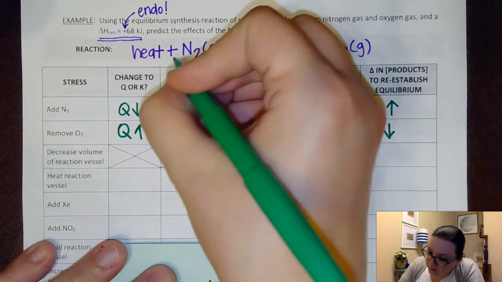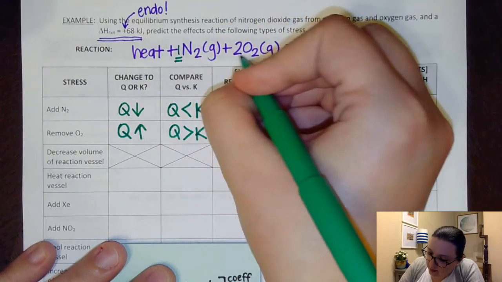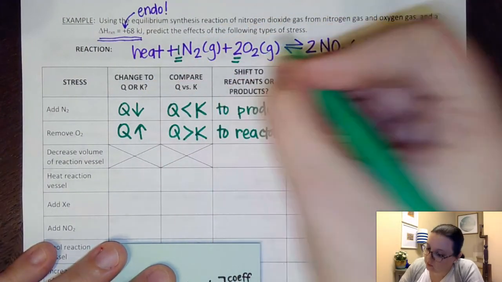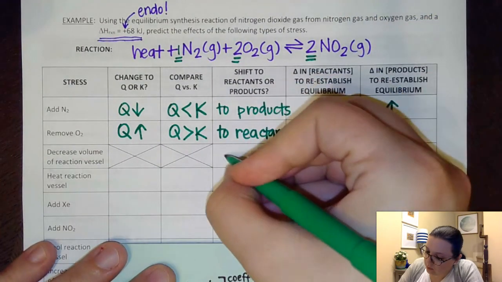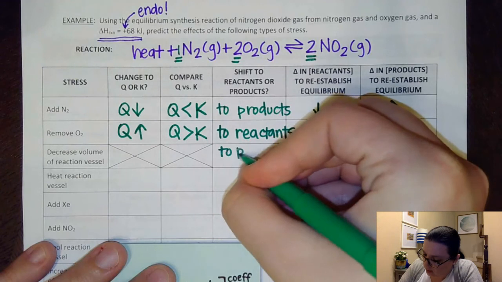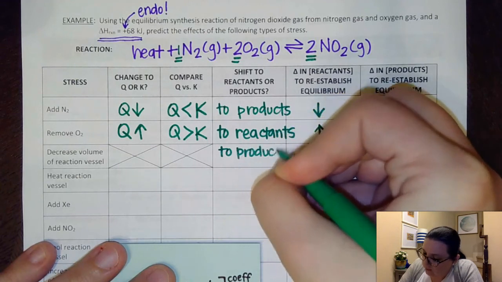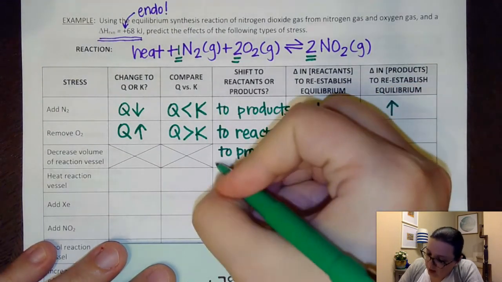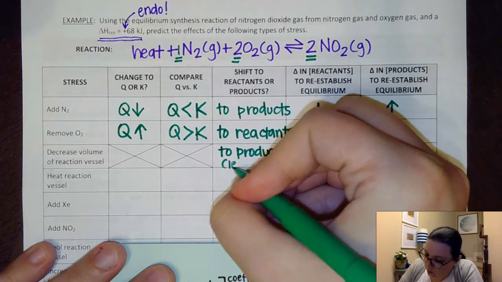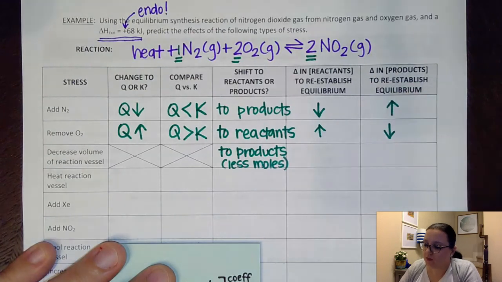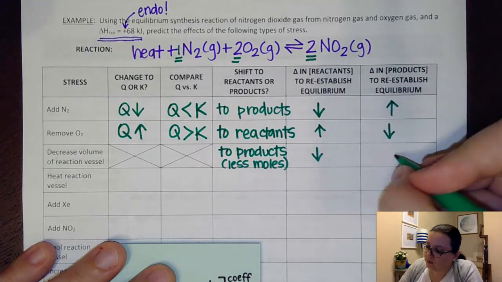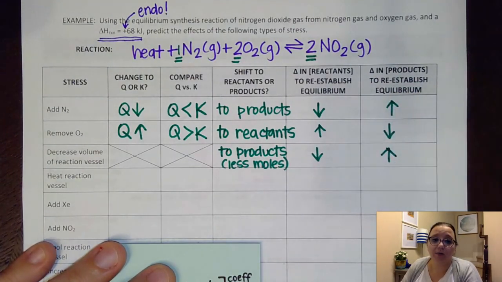If I look back up here, I see the reactant side has a grand total of 3 moles of gas, whereas the product side only has 2 moles of gas. So I would want to shift to the product side. If you want to give yourself a note here, I'm shifting to the side that has fewer moles, and that is the reason I'm shifting to that side. Shifting to the products means that reactants decrease and products increase to get back to equilibrium.